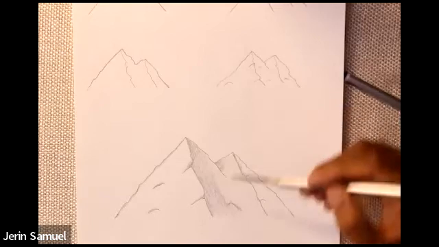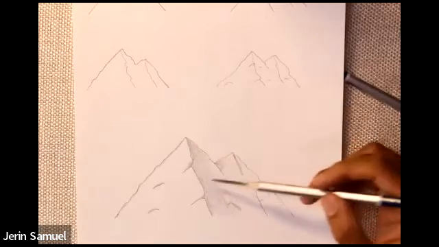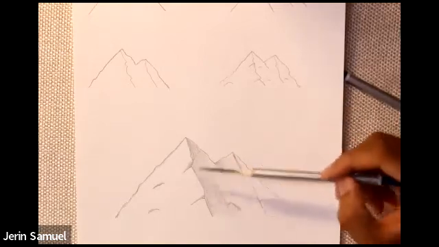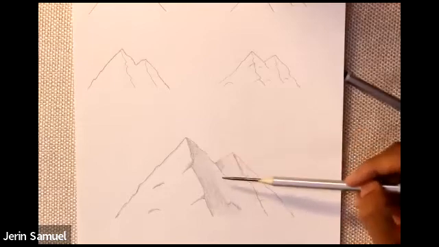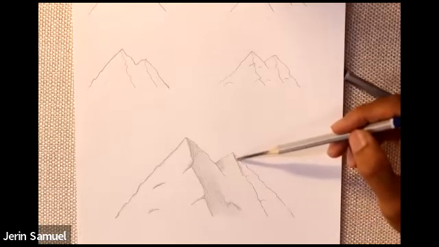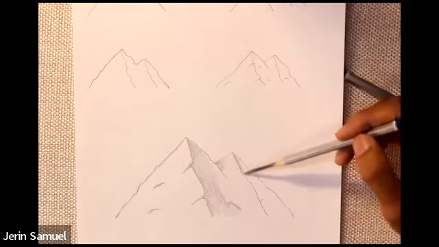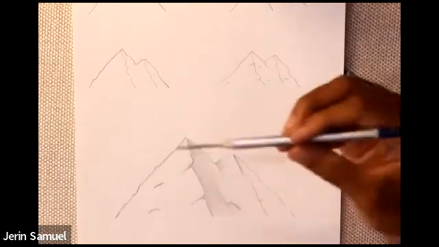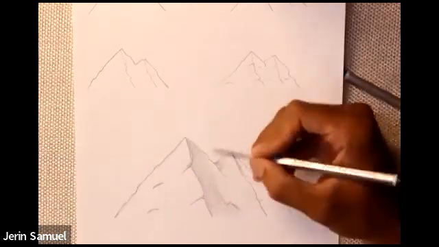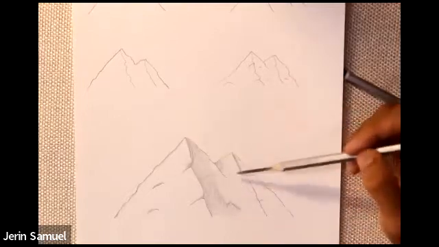So if you look carefully, you can understand the tones I have given. I've used just one pencil, but you can see where all I have made it dark and where all I have made it light. So shade accordingly. I'm holding the pencil like this, not very close. Holding it a little far and shading.